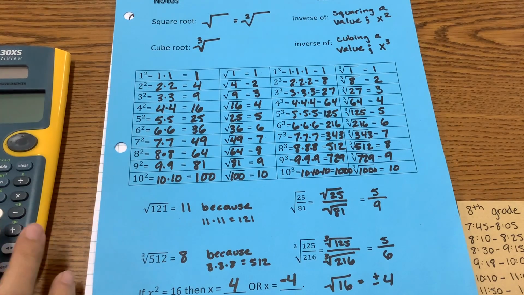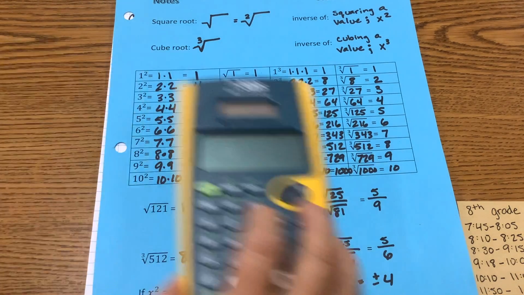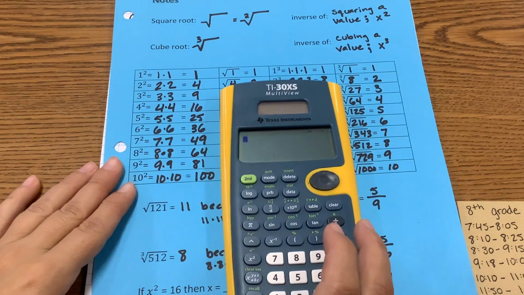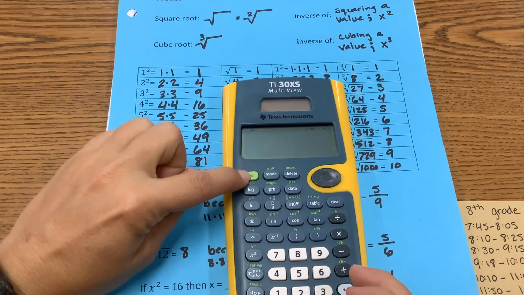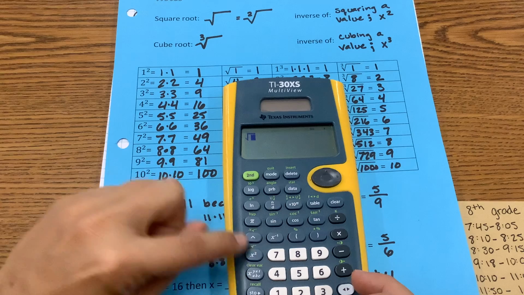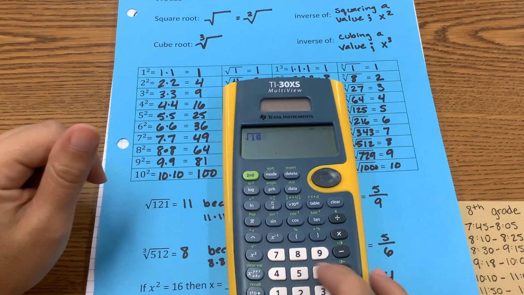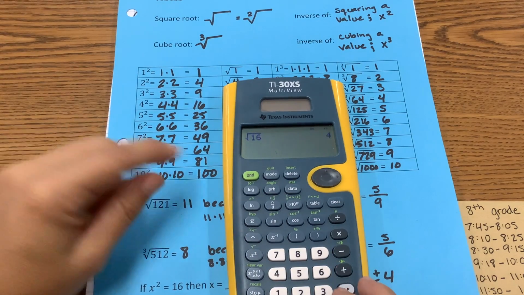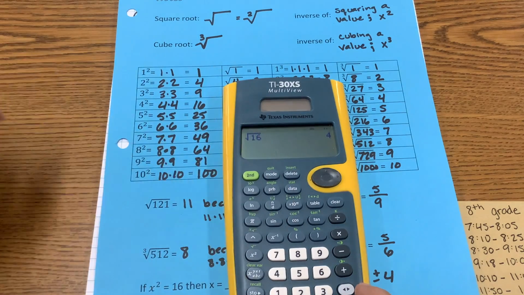Remember from yesterday, if you were using your calculator, remember for square root, you press second and x squared. Let's say you do 16. It's going to calculate that value for you for the square root.